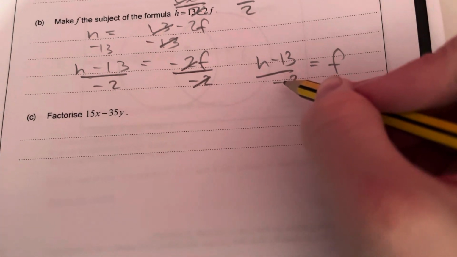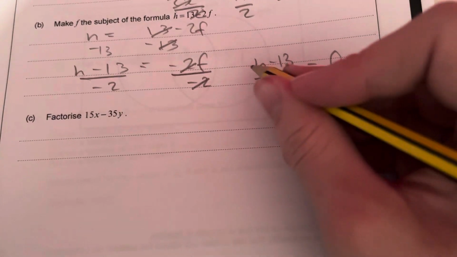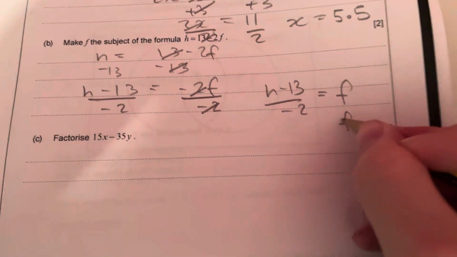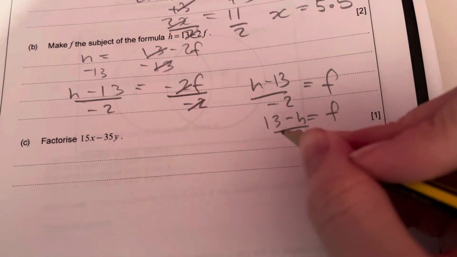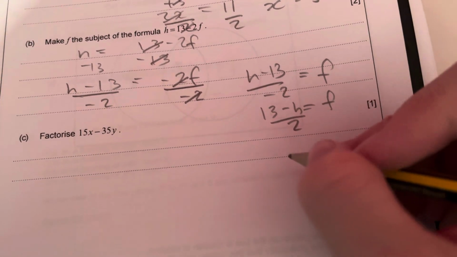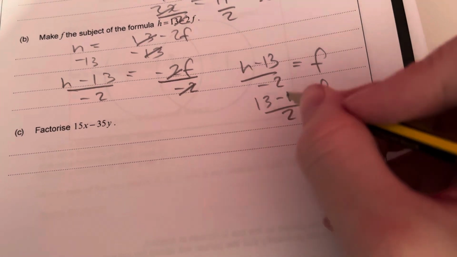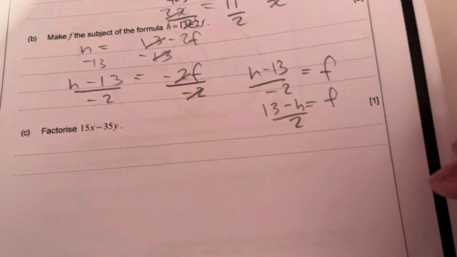So what I can do here is I can take this minus out by swapping these two around. So f is 13 minus h over 2. And this last step may not be necessary, but generally speaking, you don't like to have negatives in the denominator, and we have a chance to remove it here, so we may as well.